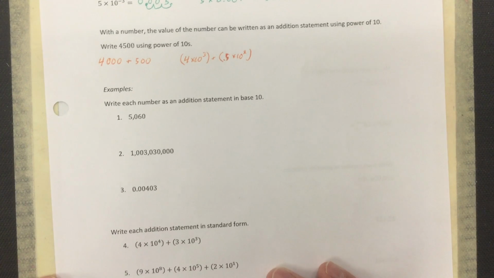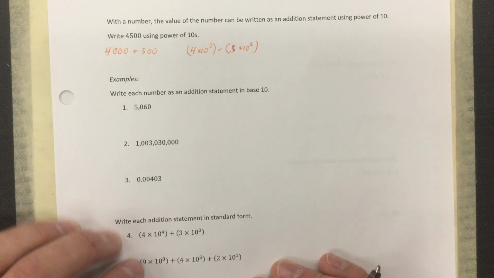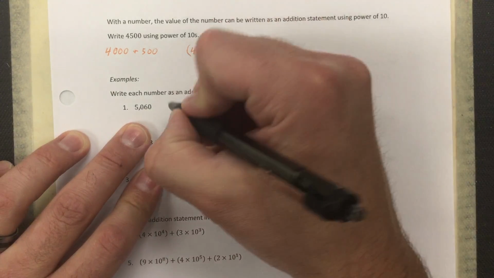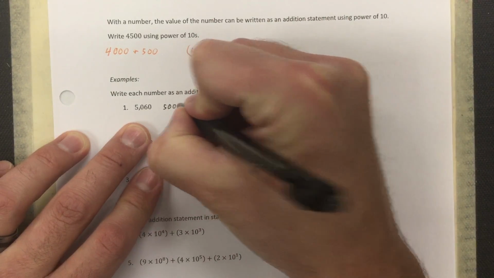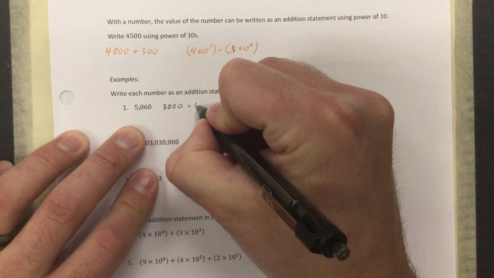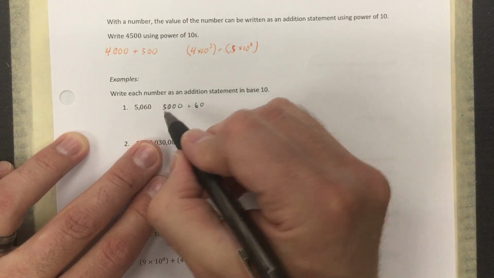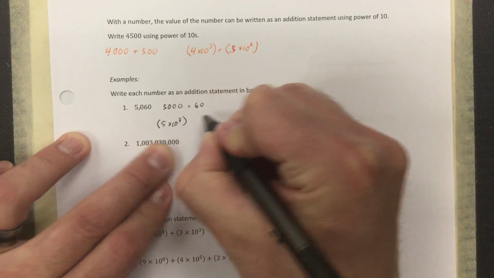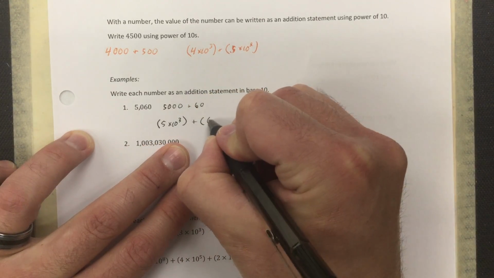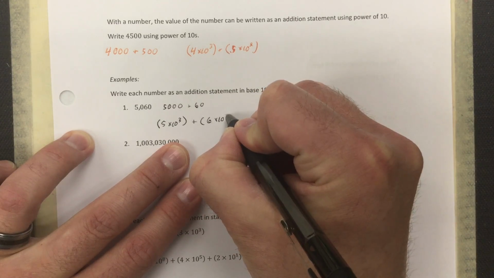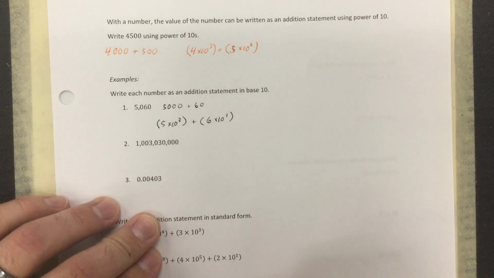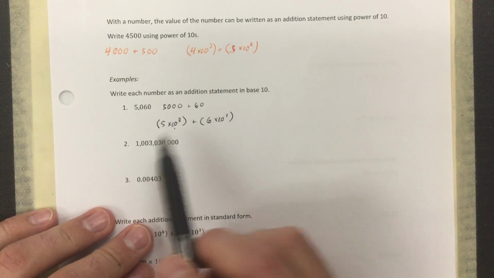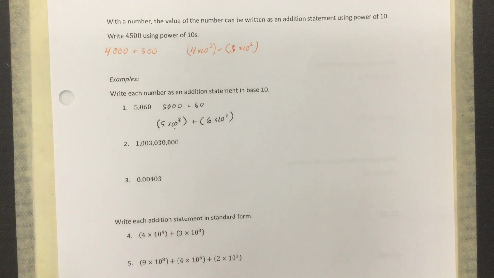So let's try a couple more examples here. Let's write each number as an addition statement in base 10. Well, 5,060 is the same as 5,000, which is our one number, plus 60, which is our second one. 5,000 can be written out as 5 times 10 to the power of 3, and 60 is written out as 6 times 10 to the power of 1, because there's 1 zero. So this would be the way of writing out 5,000 and 60 and putting it together again in base 10.